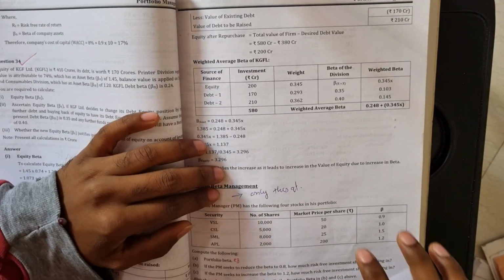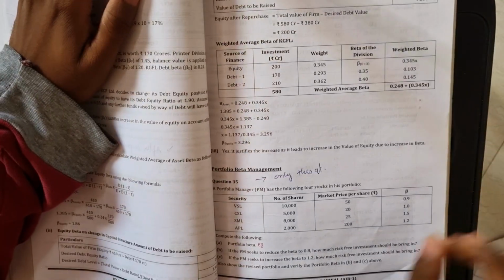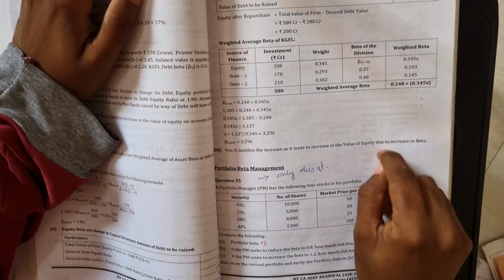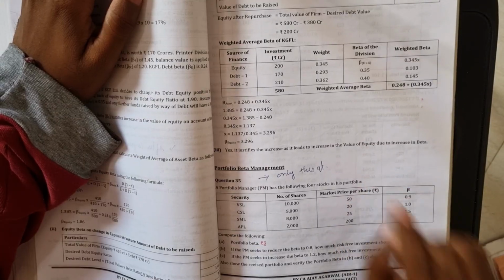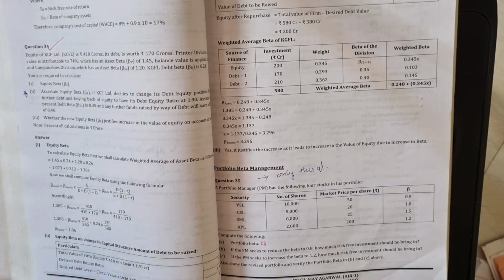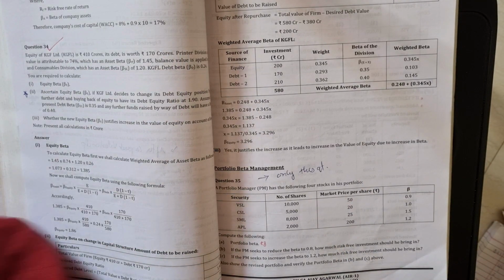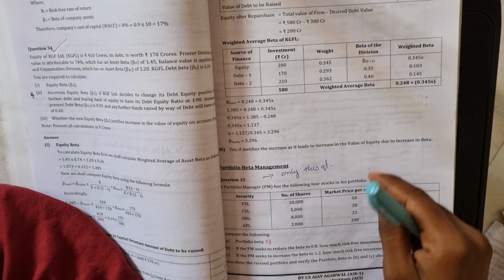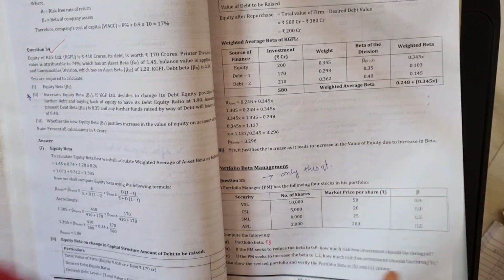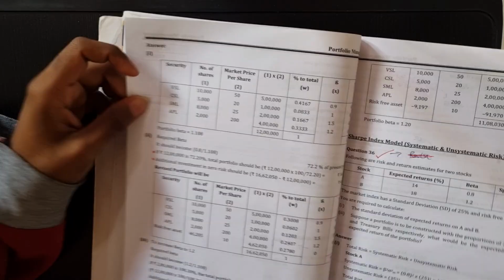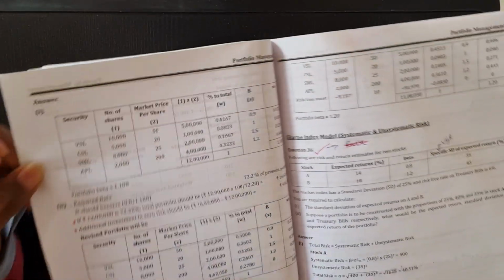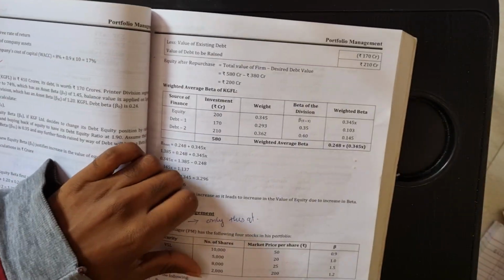Now what we need to see here is what is the required beta. Required beta is 0.8. And what is my existing beta? It is how much? Portfolio beta. How much are we getting here? We are getting 1.108.